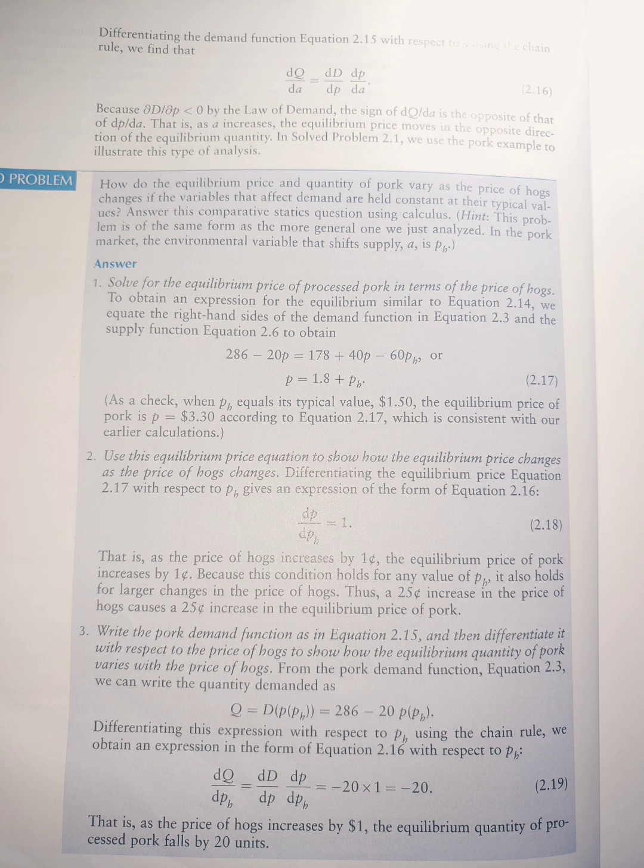Because dD/dP is less than 0 by the law of demand, the sign of dQ/dA is the opposite of that of dP/dA. That is, as A increases, the equilibrium price moves in the opposite direction of the equilibrium quantity. In Solved Problem 2.1, we use the pork example to illustrate this type of analysis.